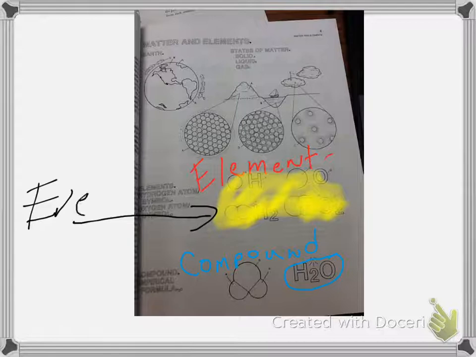Just because it's H2 and O2, those are still elements. Alright? Those are still elements because that's how they occur naturally. Compound, H2O, that is a compound.